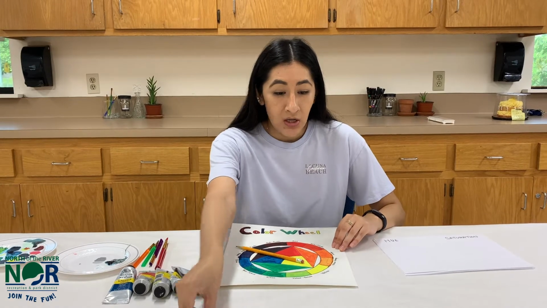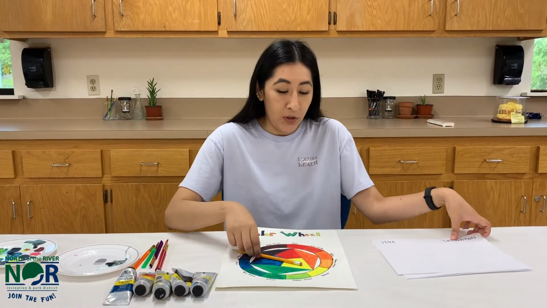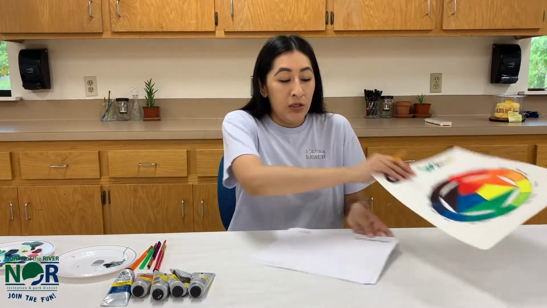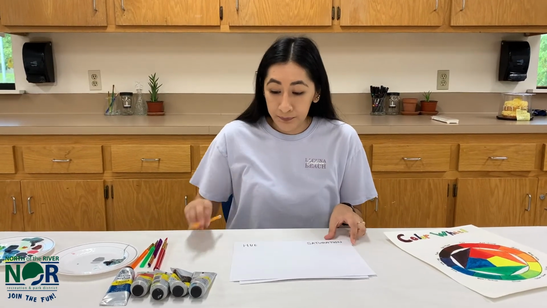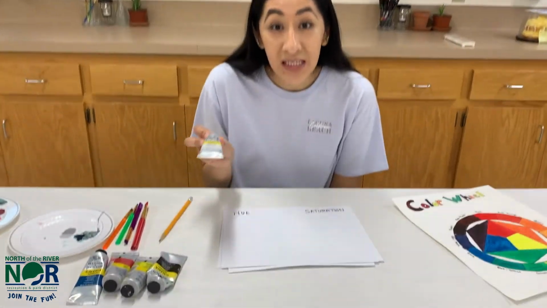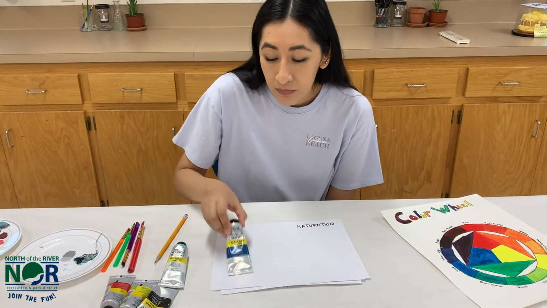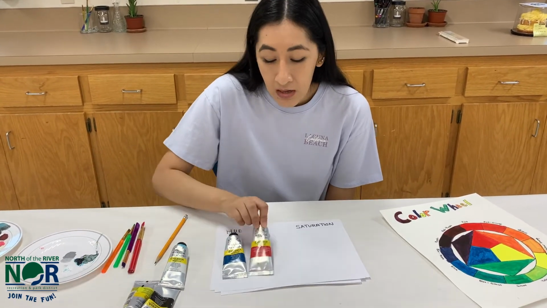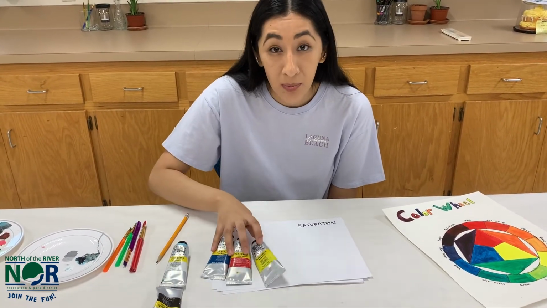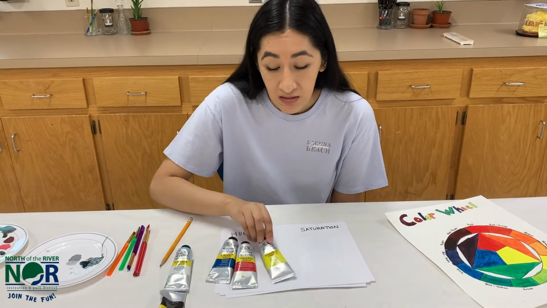So another thing we're going to talk about is hue and saturation. I have here hue, and a hue is practically just a color. So we have blue, red, and yellow. These are primary colors, but they're also just colors, okay?